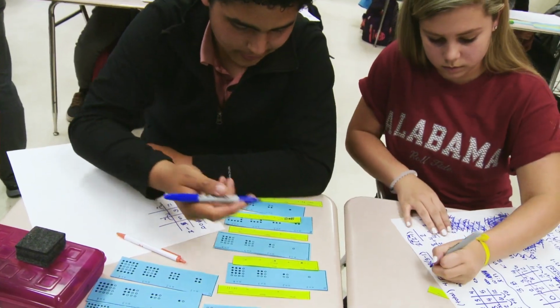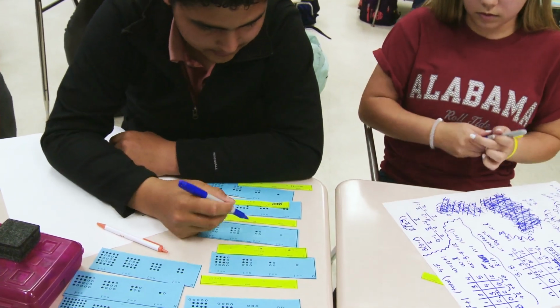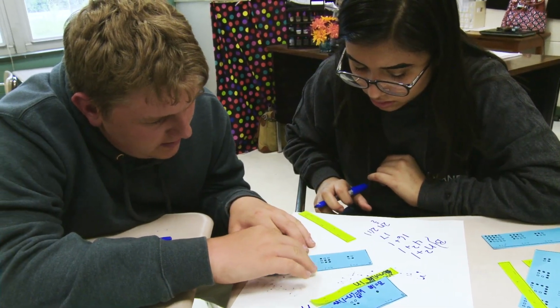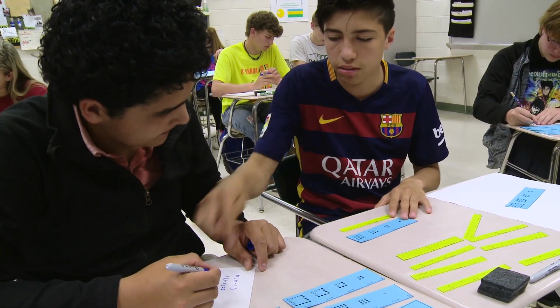Well, let's make this table over here. Well, I see it this way. So we know it just gives you n squared. Plug in your n. It gives you n squared because it only has one dot. Okay. They were thinking together. They also had their own different opinions. There was that mathematical discourse between the groups, and together they talked about it.